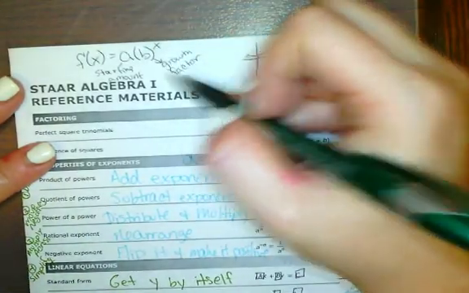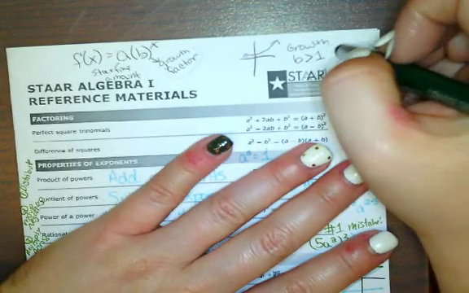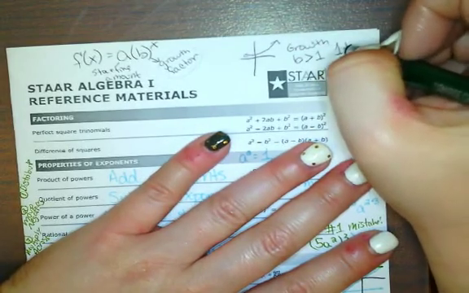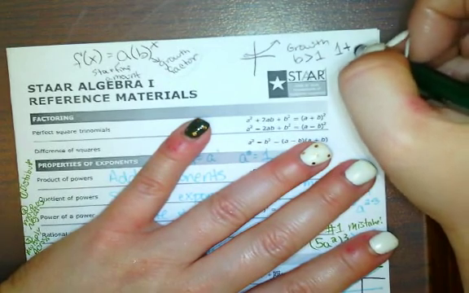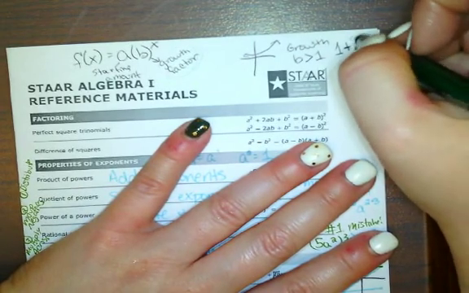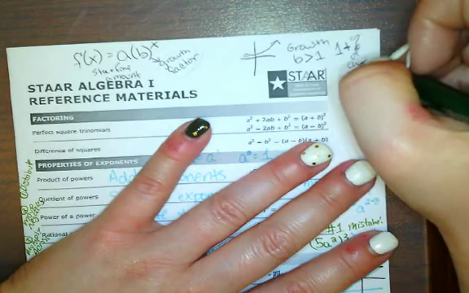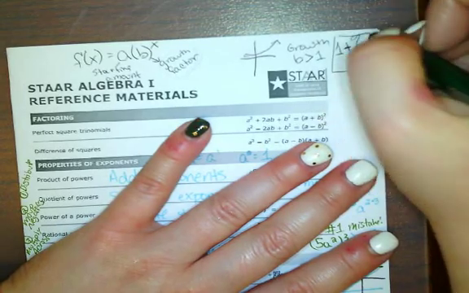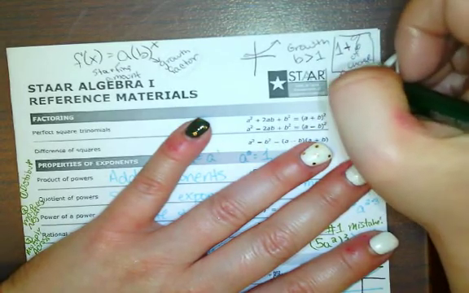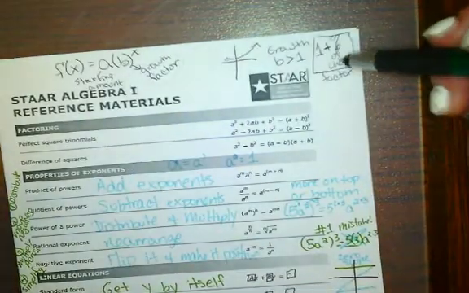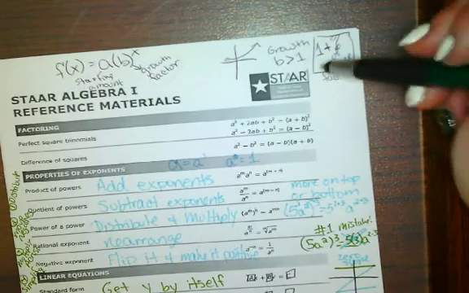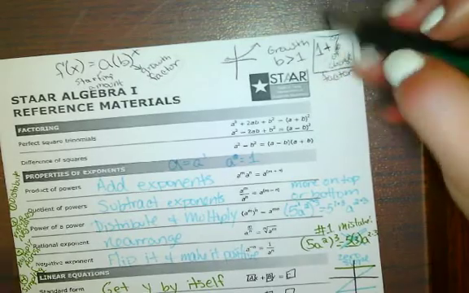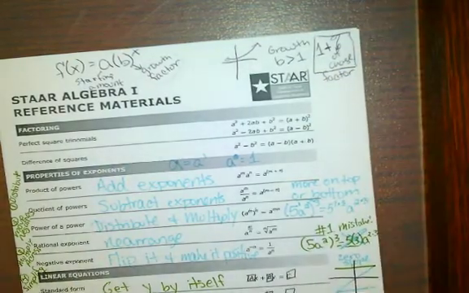This factor right here for growth is found by adding a whole to whatever the decimal is, or the percent of change as a decimal. That's how you calculate the factor. Adding the 1 or subtracting the 1 is the biggest part of exponential functions. If you didn't add a 1 or subtract a 1, you may have done it wrong.